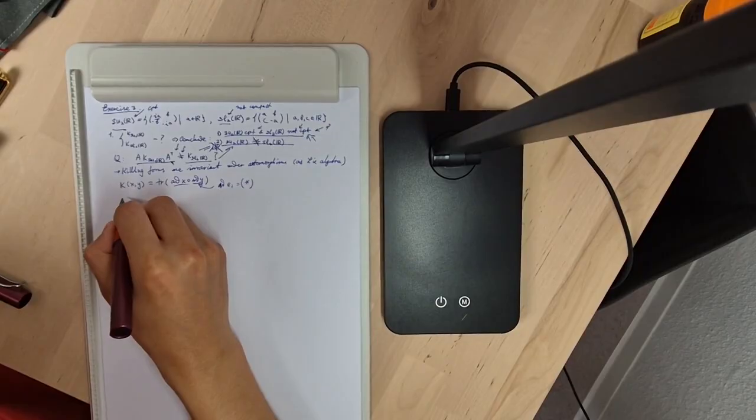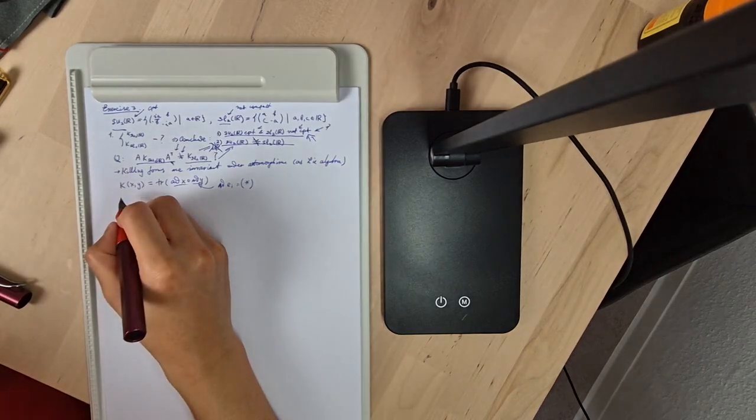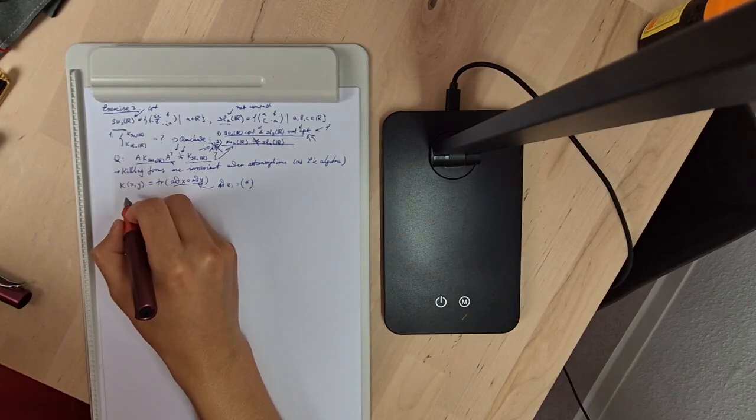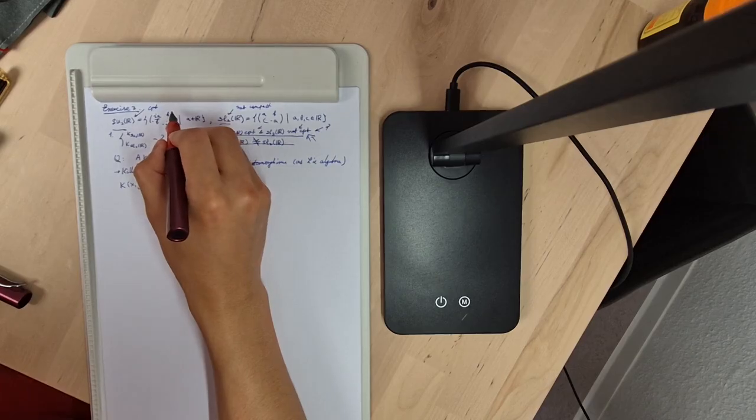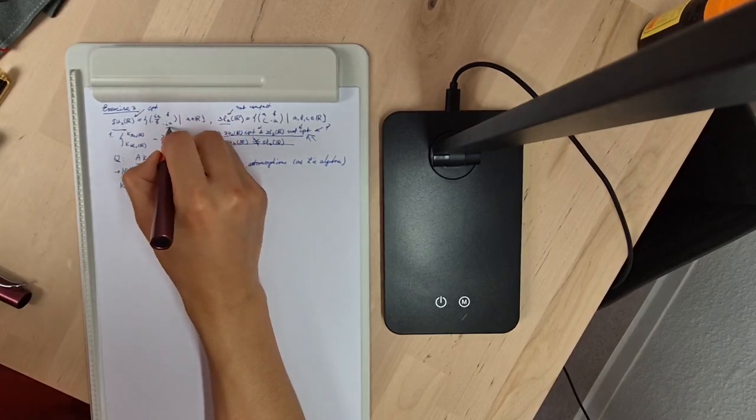So I think the sl2 case is the more straightforward one at the moment, because we have some things to talk about here, I guess.